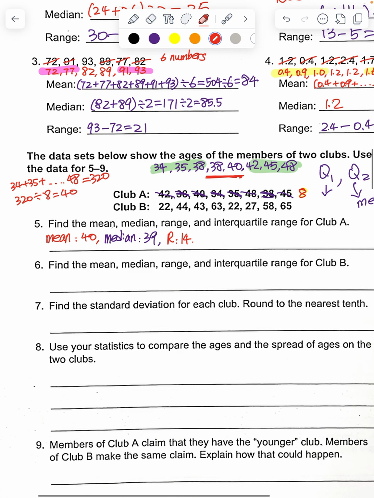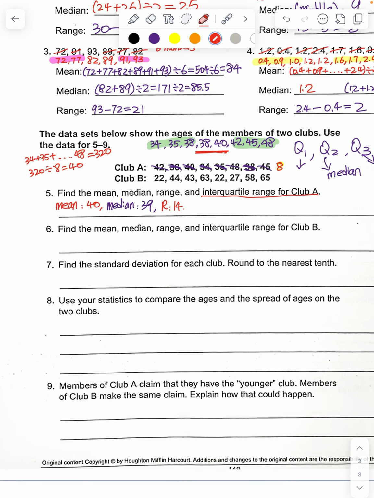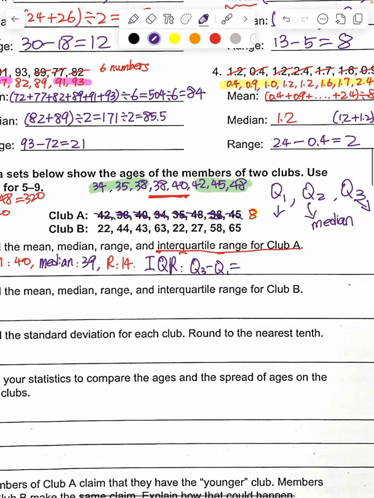Okay, interquartile range for the club. Sometimes we call interquartile range IQR. So I'm going to write out IQR, interquartile range. This is Q3 minus Q1. What is Q3? Let's figure this out. So median is 39. 39 is Q2.